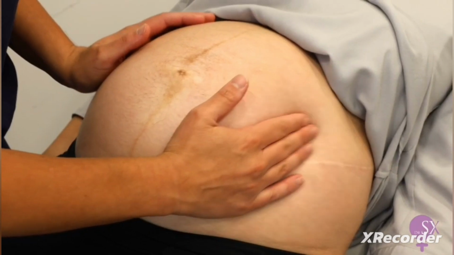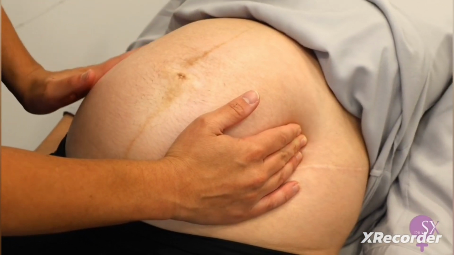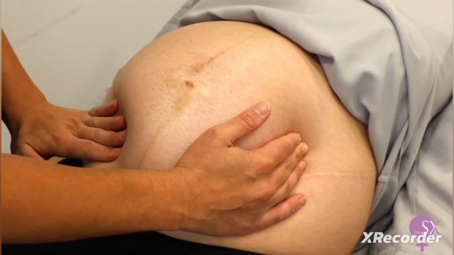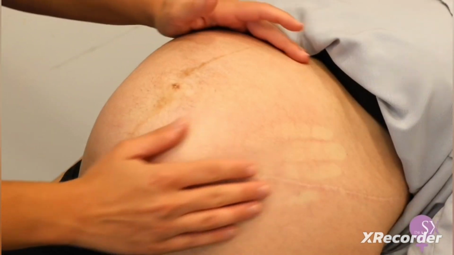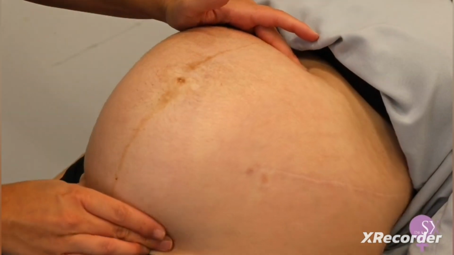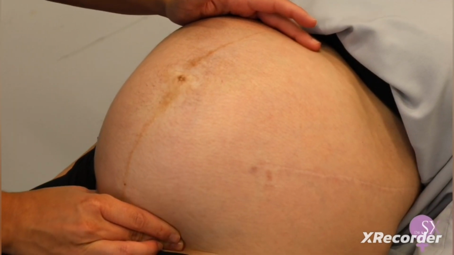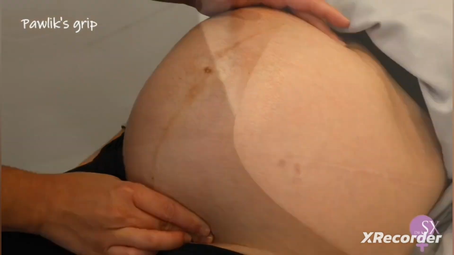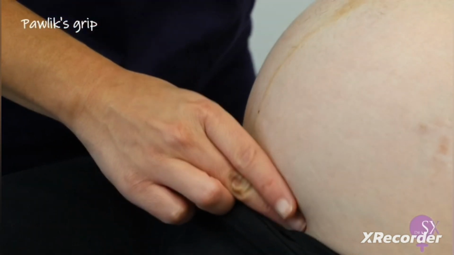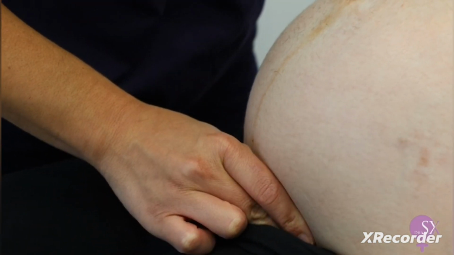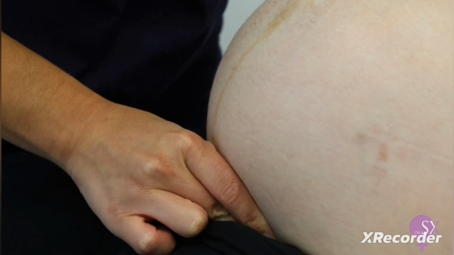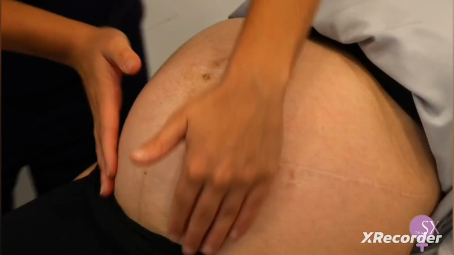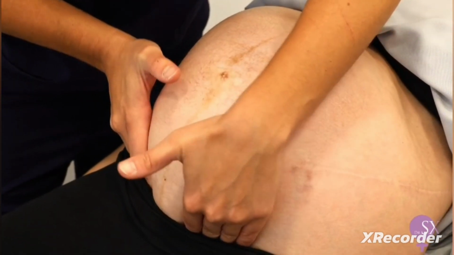Next we want to feel for the presenting part, and we have two maneuvers which we can perform. In the case we have a Pawlik grip, we can use the thumb and third finger on the side of the presenting part to palpate it before performing the maneuver. We need to warn the patient that it might be a bit uncomfortable. A head typically feels hard, like a tennis ball, while a bottom tends to feel softer. Or else you can palpate the presenting part using both hands from the top. However, I tend to prefer the first option.